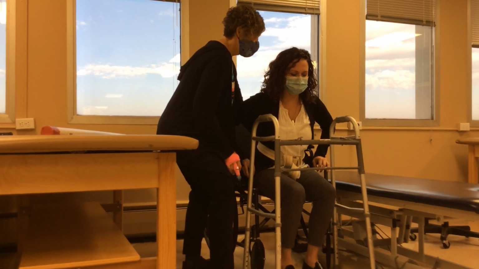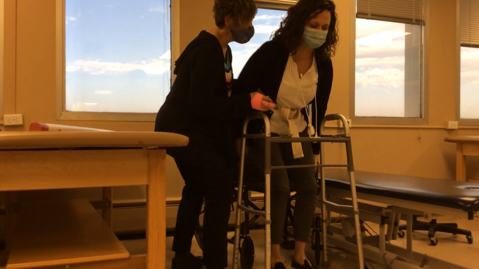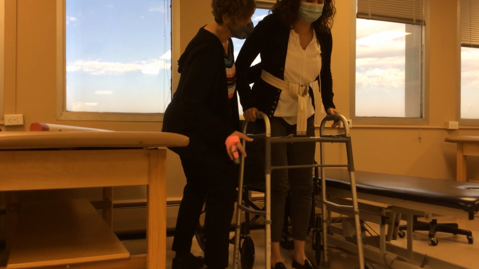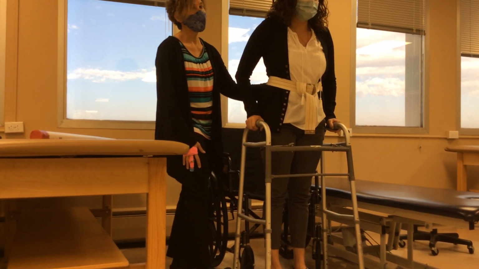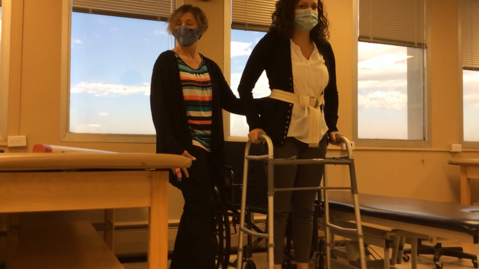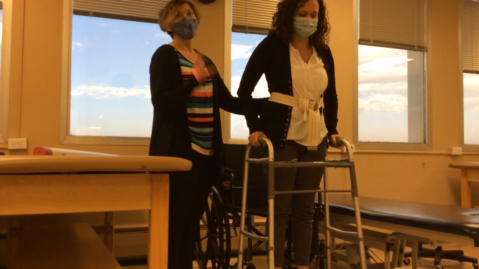Lean forward and push up. Both hands push, push, push. Once you've got your weight over your feet, then you can reach for that walker. Nice work. Okay? So that's how that would work. All right. You can stop.